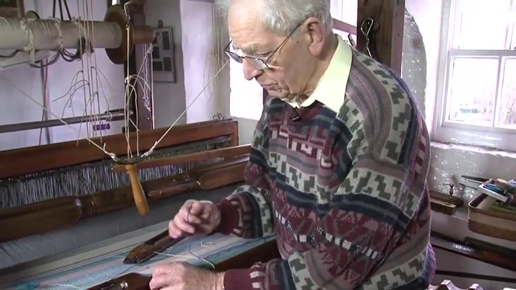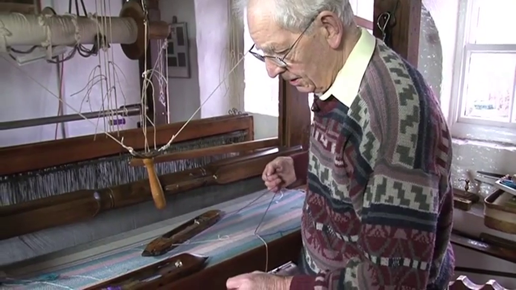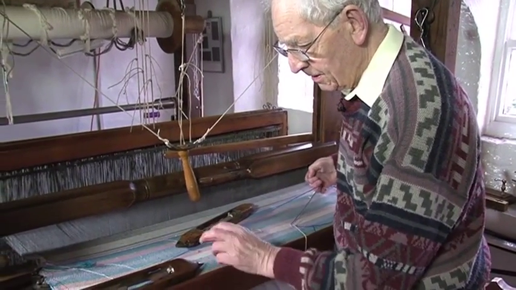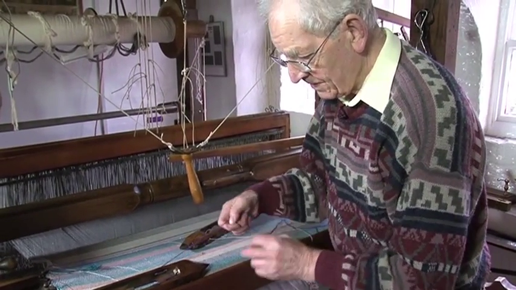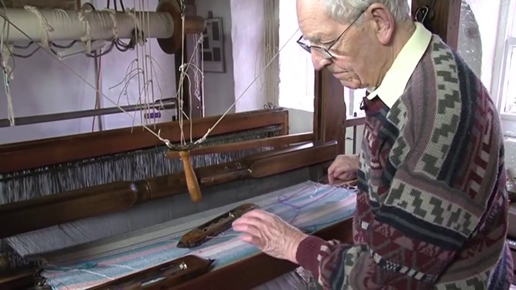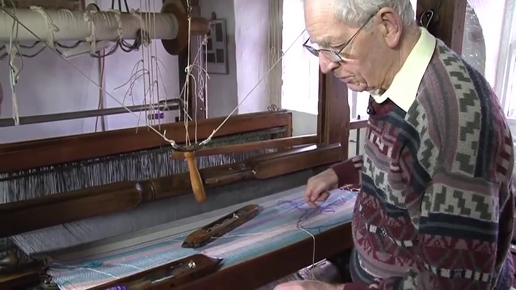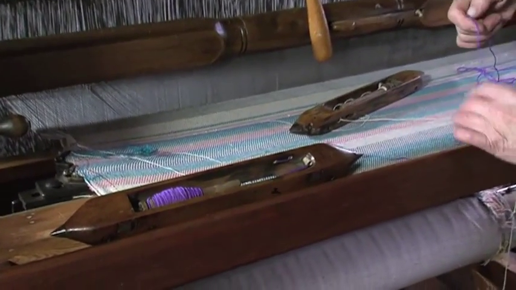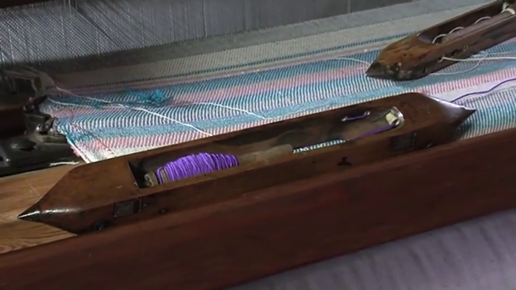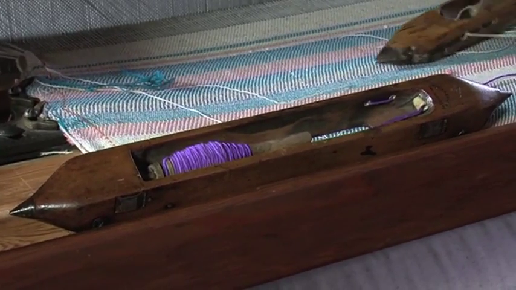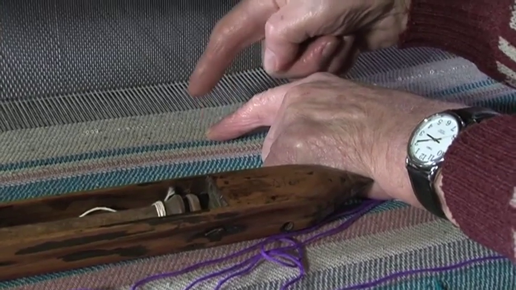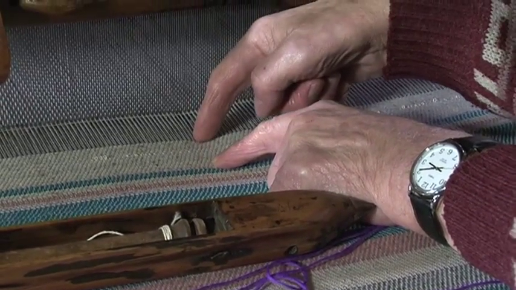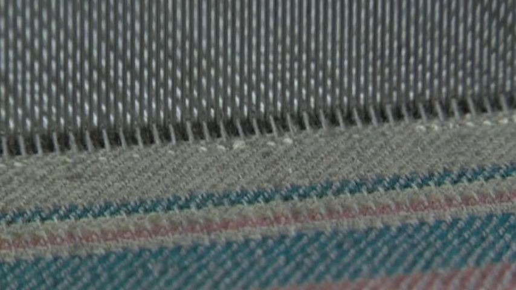If it doesn't run easy, it wants to be able to pull off without the shuttle moving, and then there you are, you can weave like billy-o. And a full cop there would do similar to that. 2 inches, a good 2 inches.